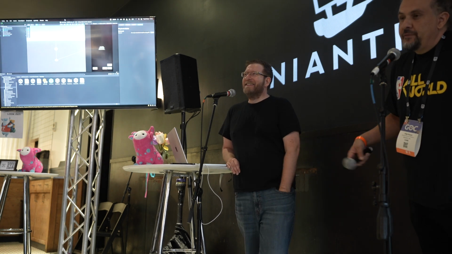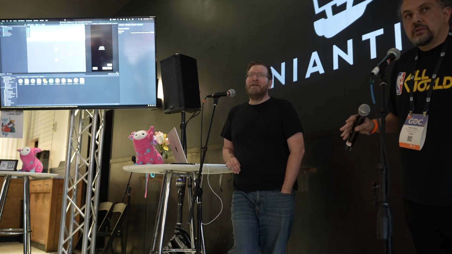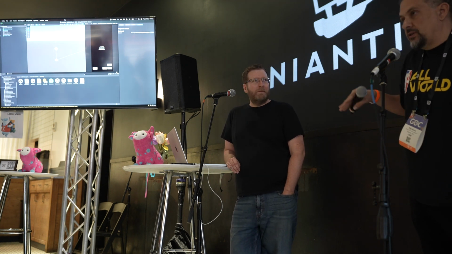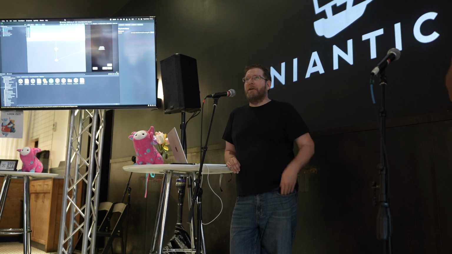It's also about Wayfarer. So there's going to be a two-part talk on the scanning framework and Wayfarer, not so much about Scaniverse. I should be clear, it's the tools from that technology put into Lightship.